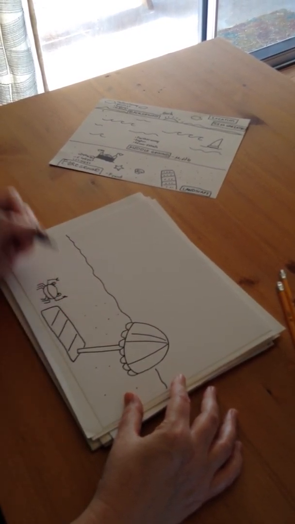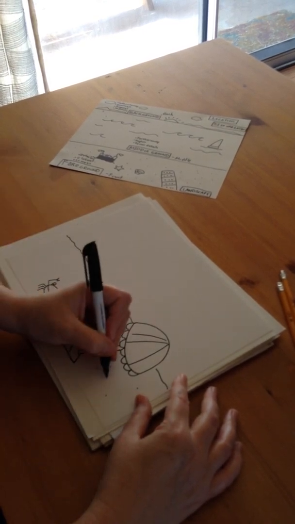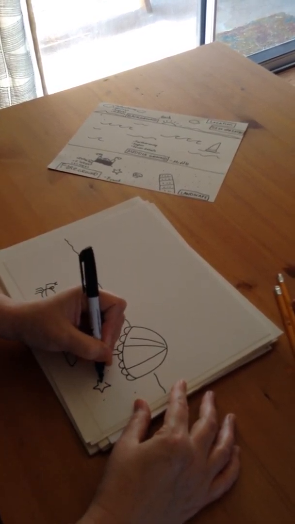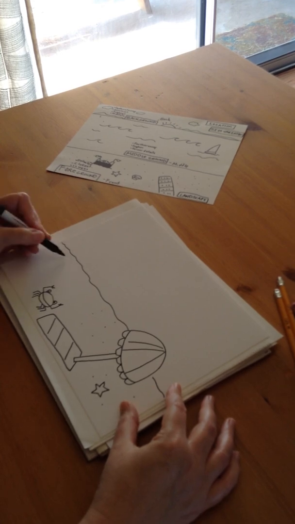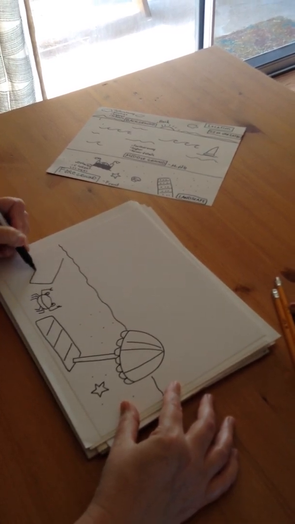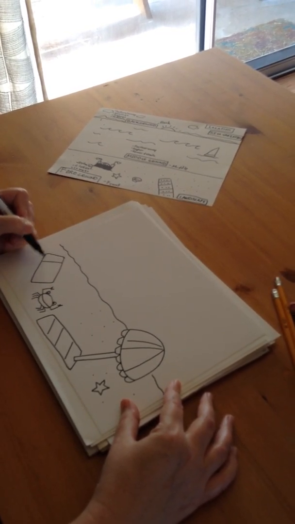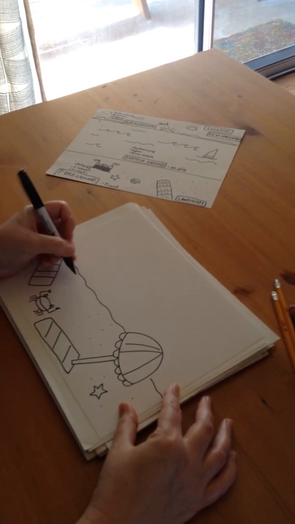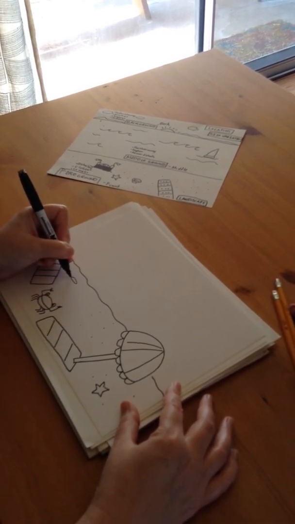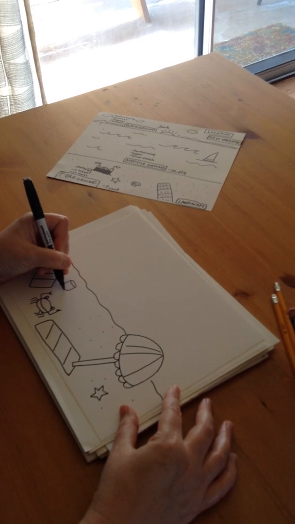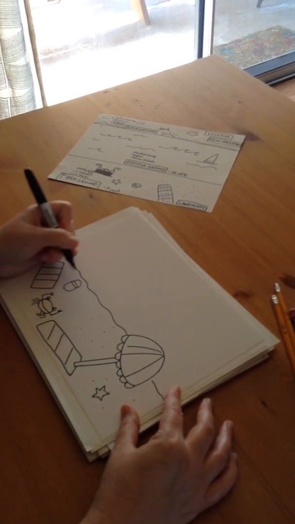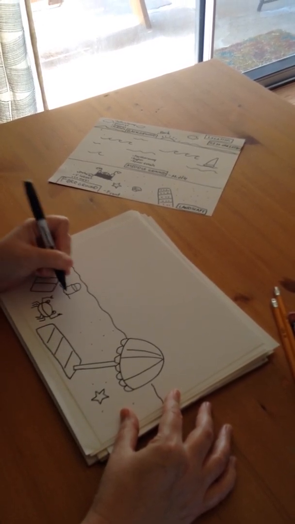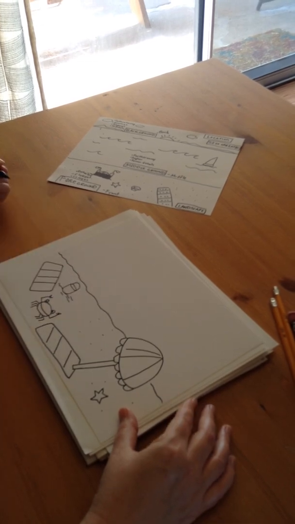I'm going to add some details on my blanket. Little starfish. Another little blanket over here. And I'm going to draw an oval and then a rectangle for like a little bucket. Little lines to establish where the sand is.